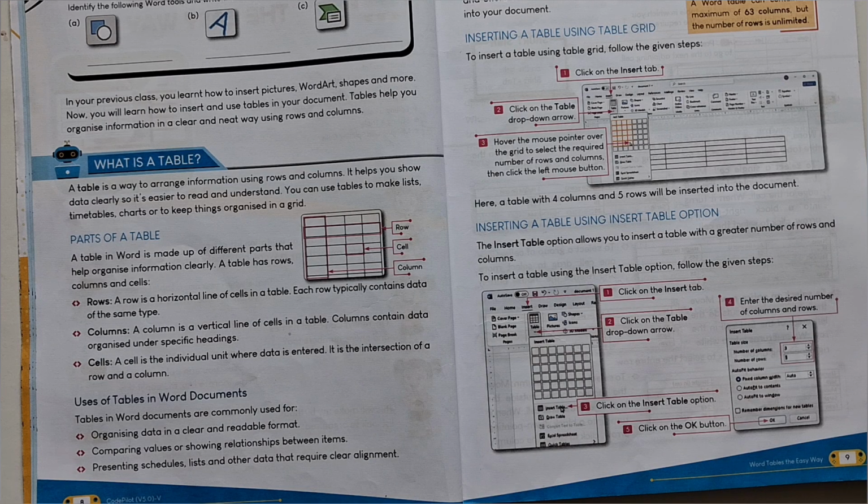Next point, uses of tables in a Word document. Tables in Word documents are commonly used for, first, organizing data in a clear and readable format. Second, comparing values or showing relationships between items. Third, presenting schedules, lists, and other data that require clear alignment.